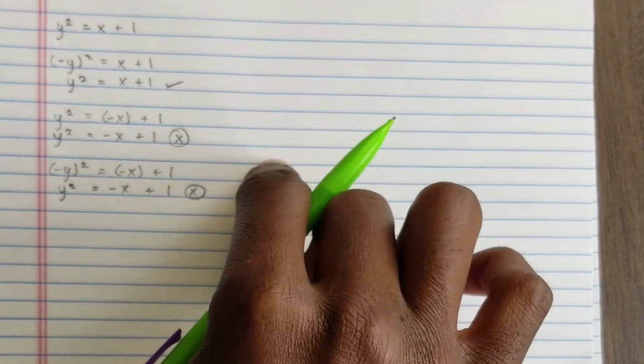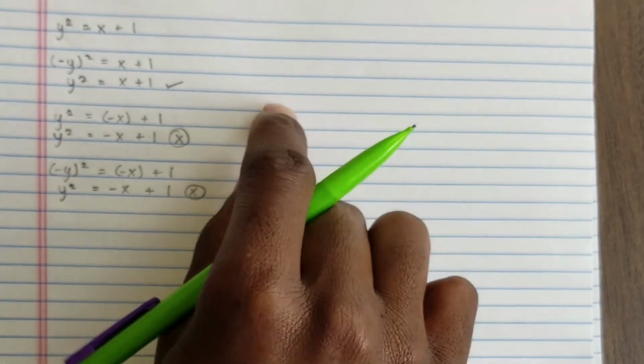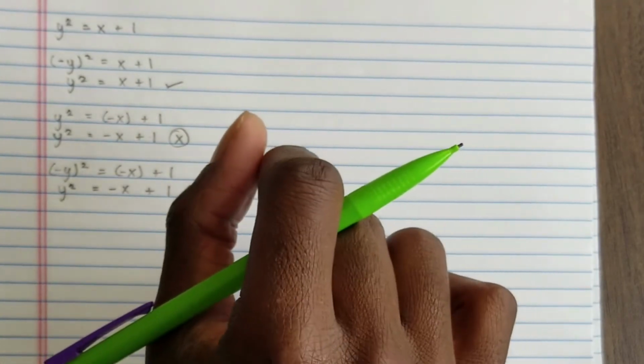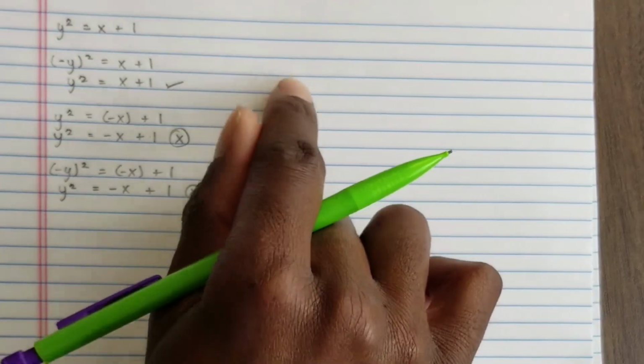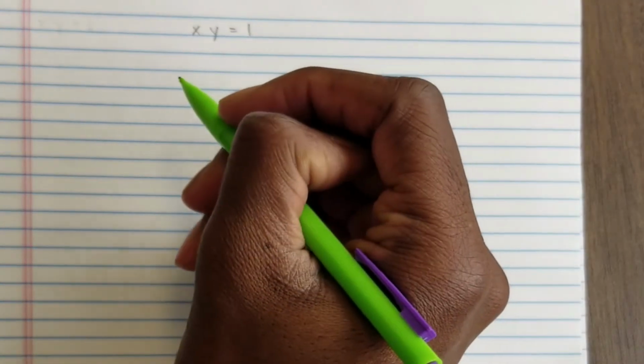So this is just another equation. The first one we saw was symmetric on the x, y, and at the origin. Here it's only symmetric at the x-axis. Okay, great. Let's try one more.